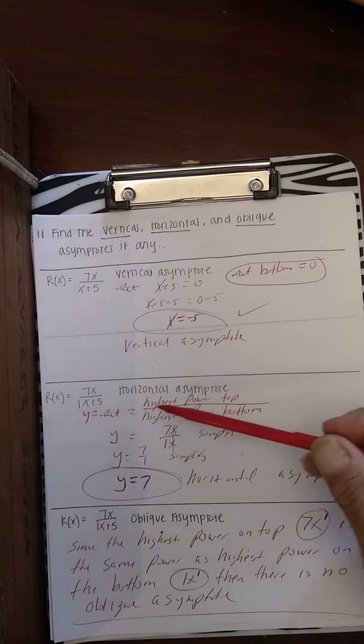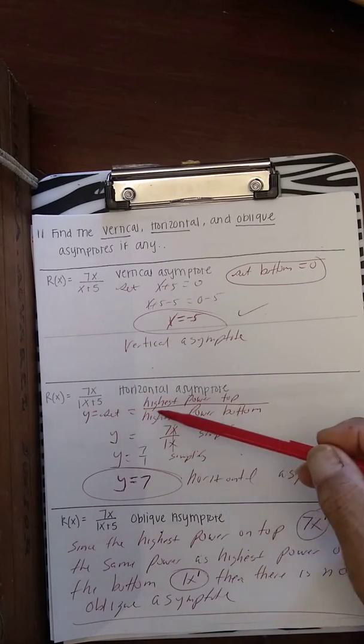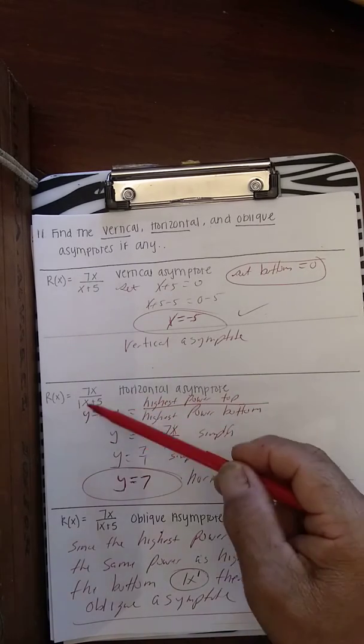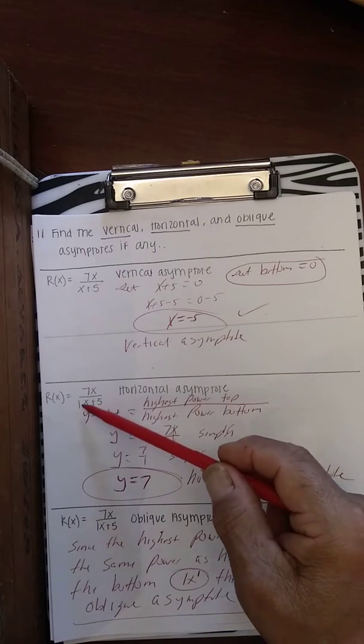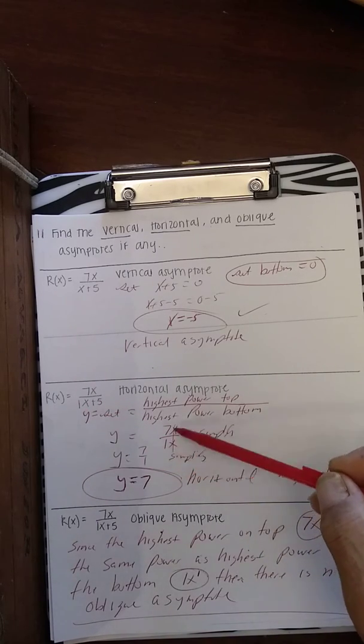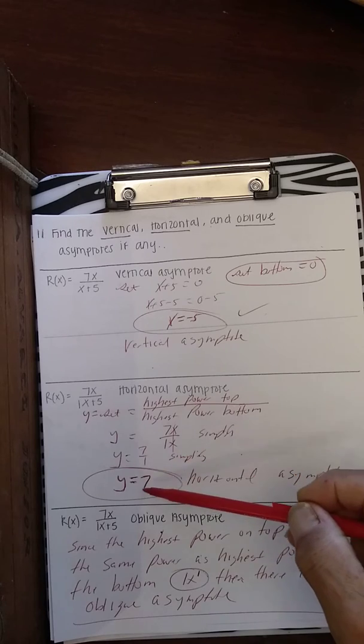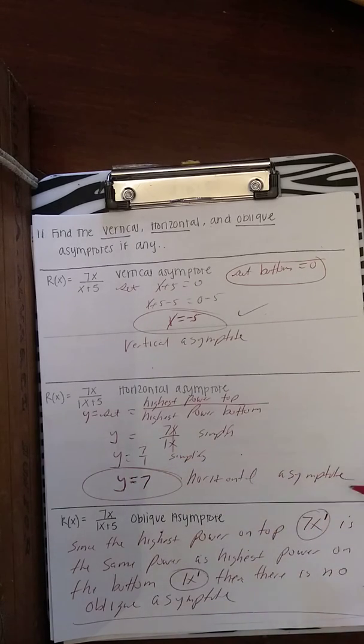Second thing, find the horizontal. Horizontal is highest power on the top, highest power on the bottom. The highest power on the top is 7x, bottom one is 1x. Cancel the x's, you have 7 and 1, reduce it some more. So y equals 7 is the horizontal asymptote for this rational function.